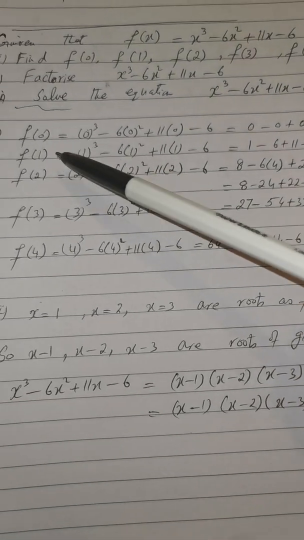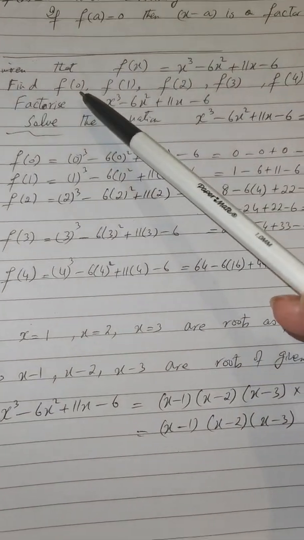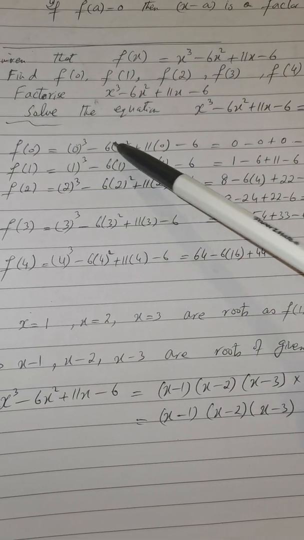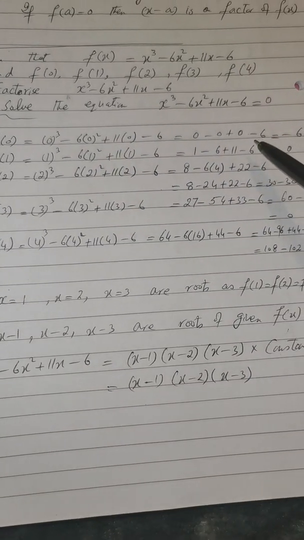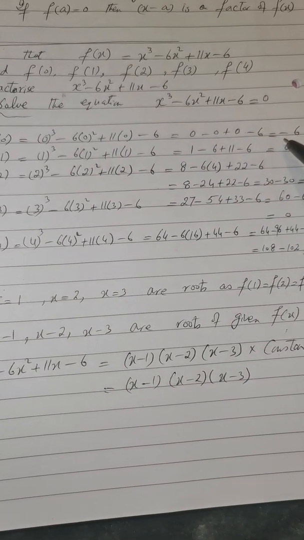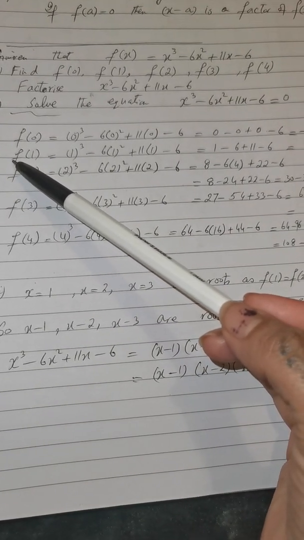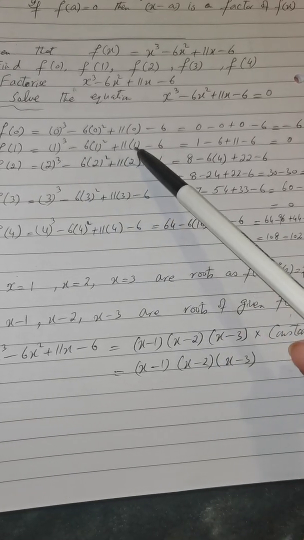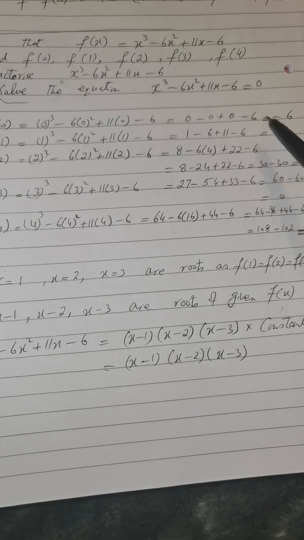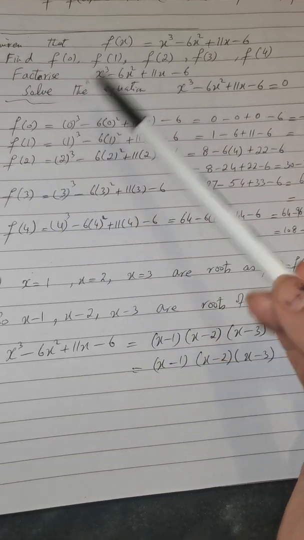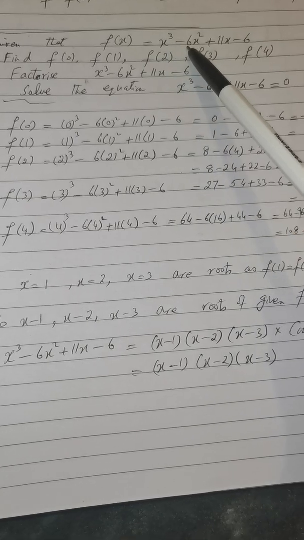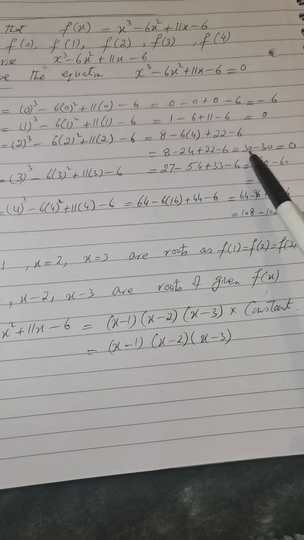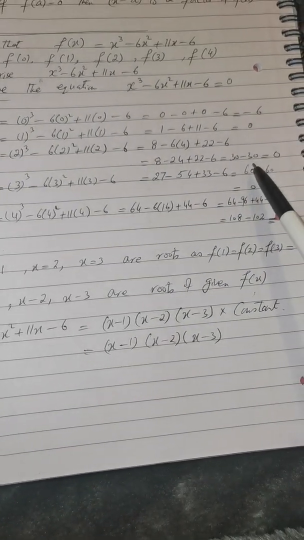So I have done f(0) here because they asked f(0). Wherever there is x, I just put the value x is equal to 0, and my answer is minus 6. So it's not equal to 0. Then I find out the value of f(1). Wherever there is x, I put the value of 1. Simplify it, the answer is 0. When I put f(2) in this equation, wherever x, I will put 2. Simplify it, and the answer is 0 again, right?